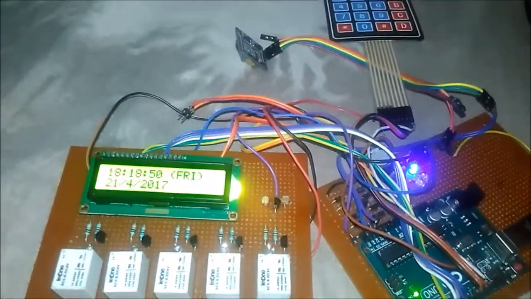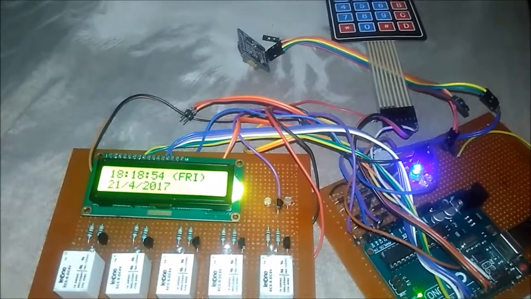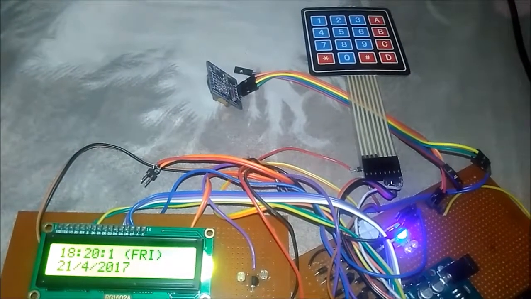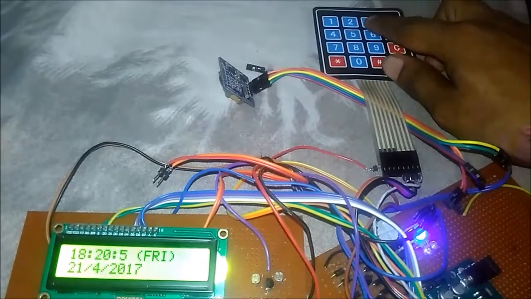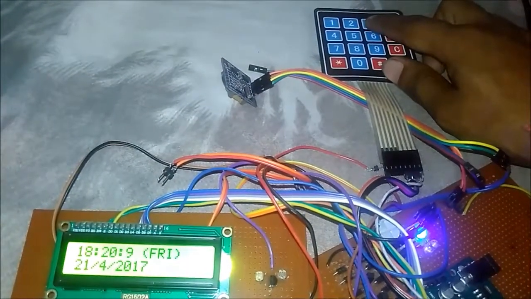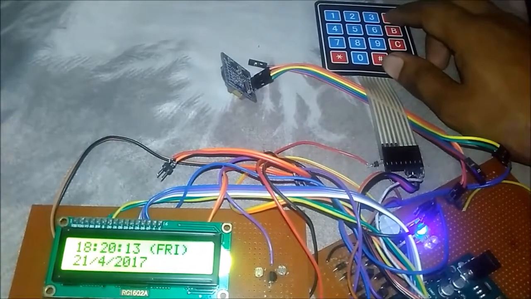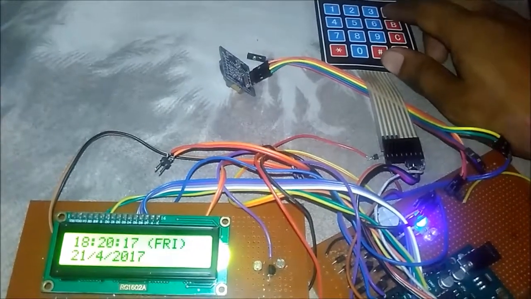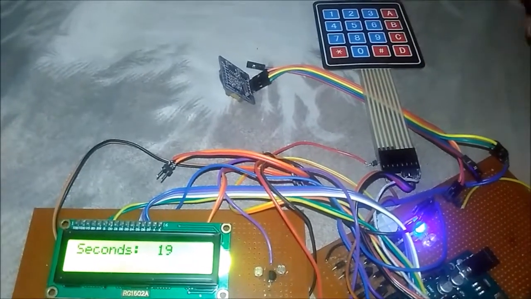So this project is an alarm clock based on the real-time clock. I have this keypad and I am using 4 keys of this keypad. As you see, the third pin is for setting the RTC clock. Now I change this A button to set the alarm clock. So let's start. I'll press the A button.